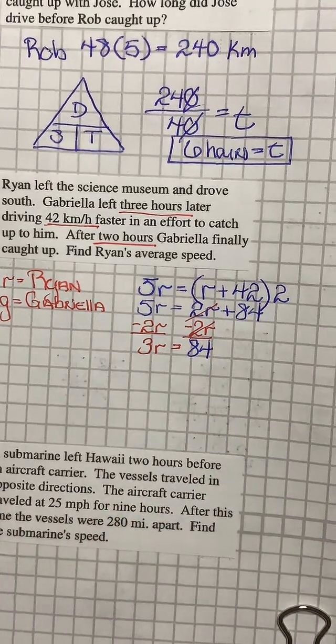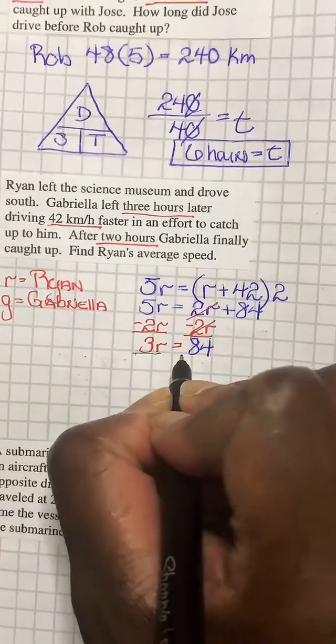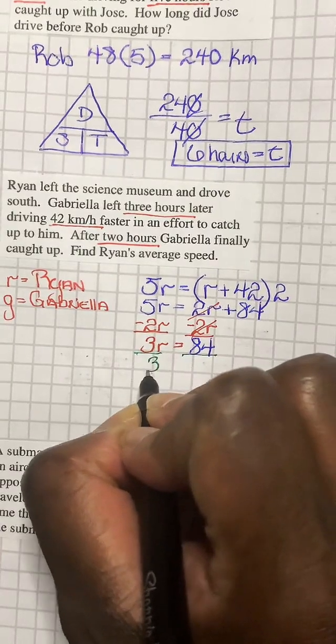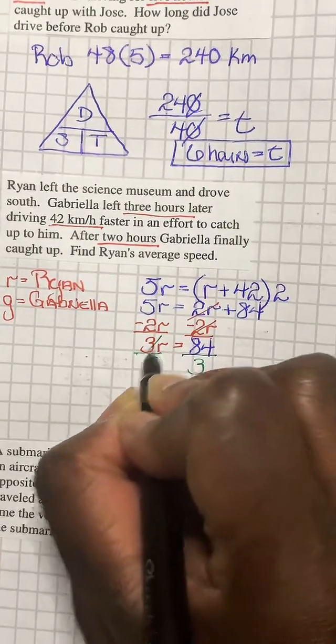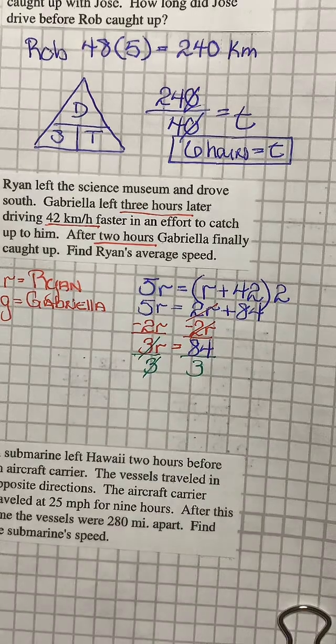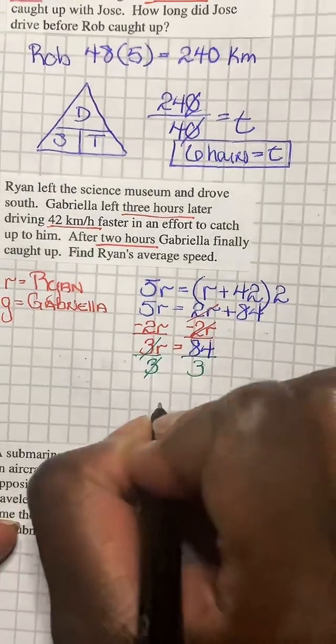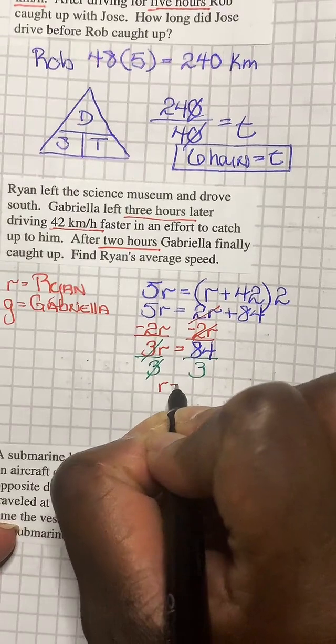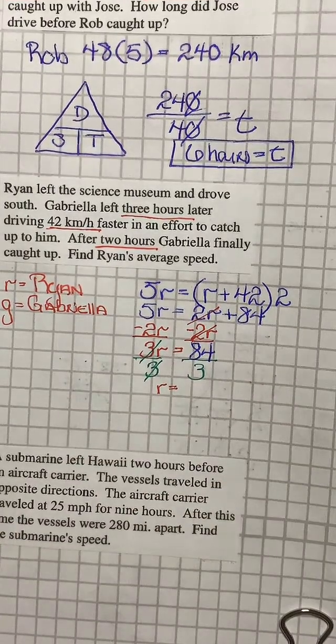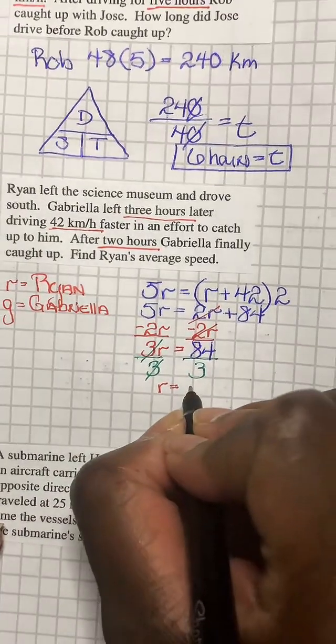If I divide both sides by the 3, I will notice that R is 28.